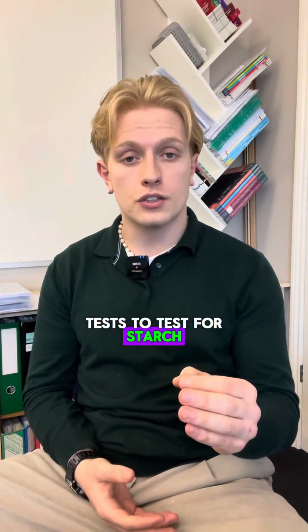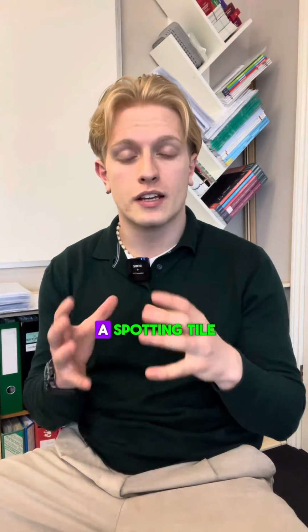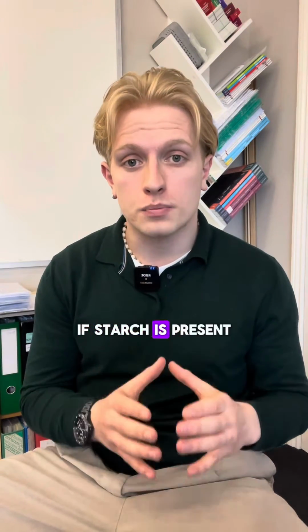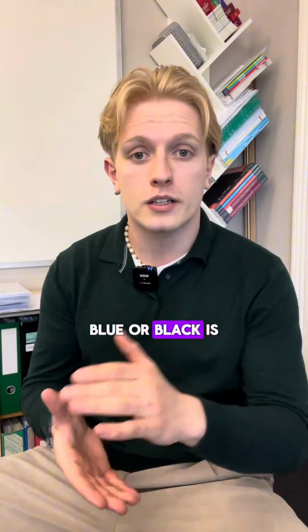To test for starch, you use iodine, which is an orange chemical. You drop it onto your food substance in a spotting tile. If starch is present, the iodine, which is orange, turns from orange to a blue or black. Blue or black is always on the mark scheme.